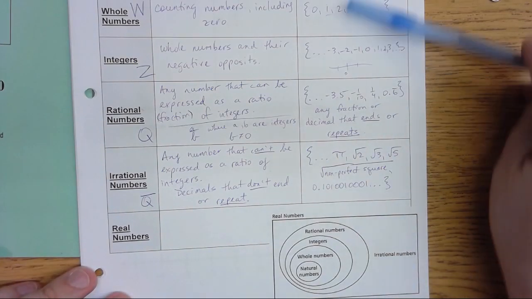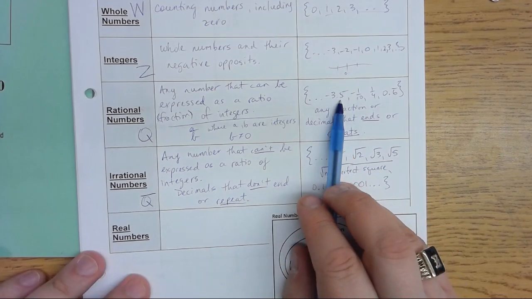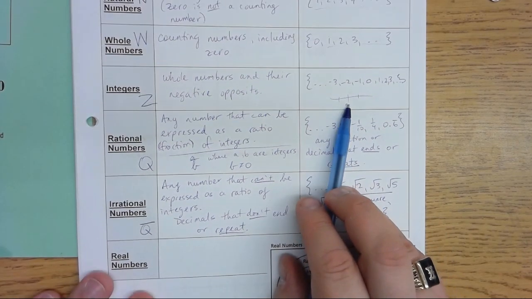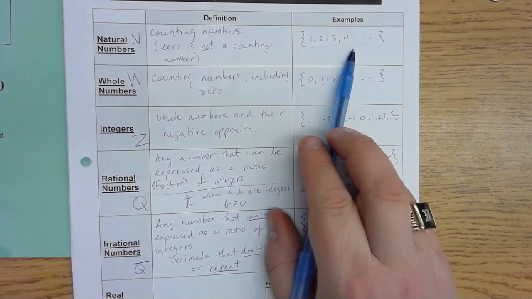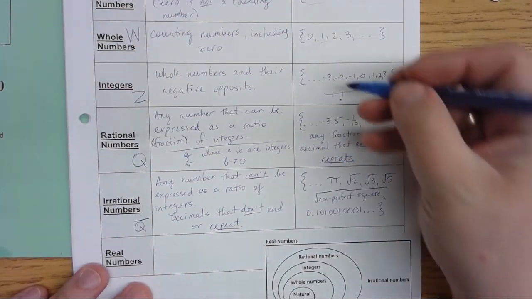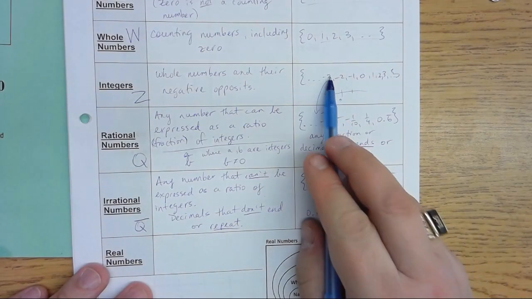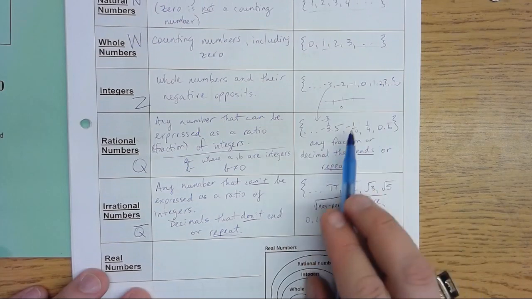Now, all of the above, notice that these guys here, the rational numbers, include the integers, which includes the whole numbers, which includes the natural numbers. If you're wondering how the rational numbers includes the integers, well, you can think of all these numbers as, for example, -3 over 1. There you go. -3 is a fraction. All of the integers are fractions.